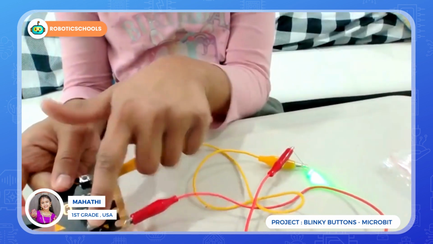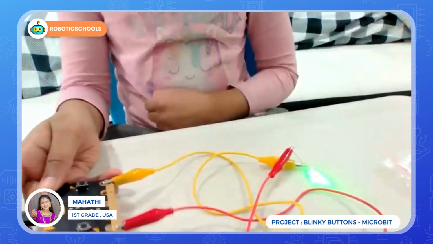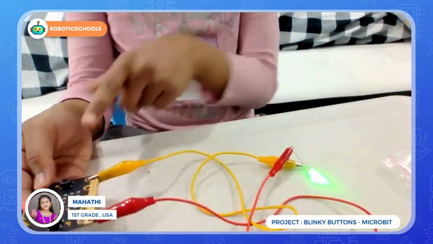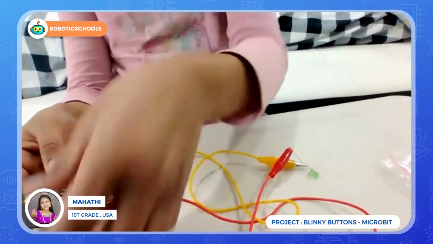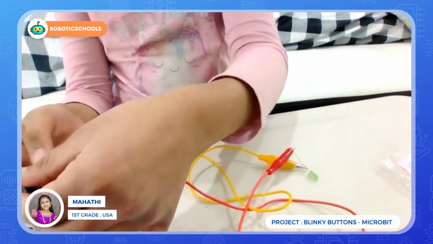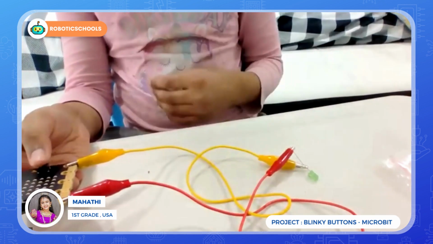This button is an A button, and if you click it, it will turn on. And if you click this button, this is a B button, and then it will turn off. See? On, off, on, off. That's really fun.